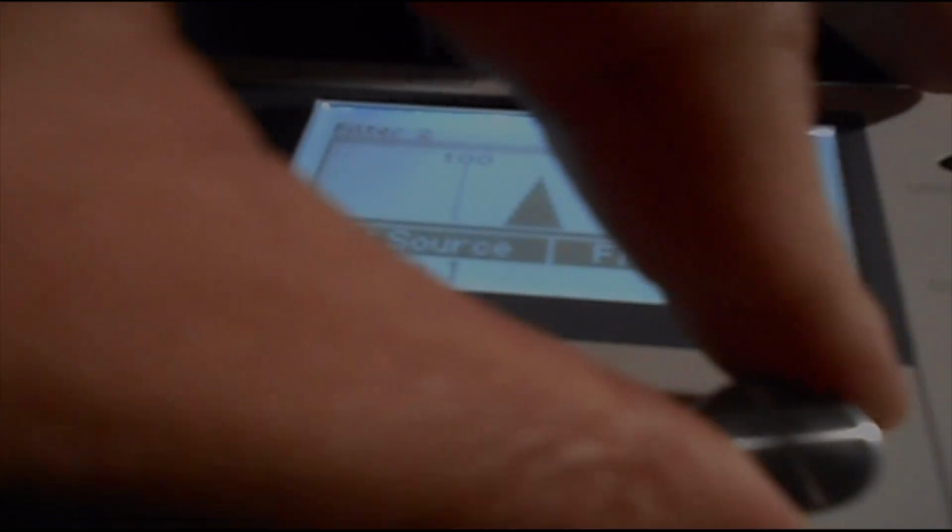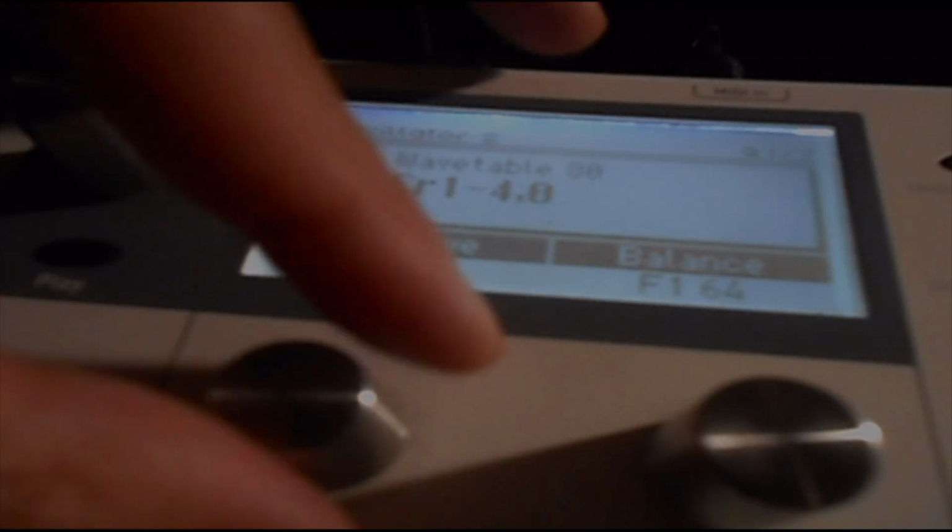Now here, you have to be careful. See? You had some nasty territory with that.